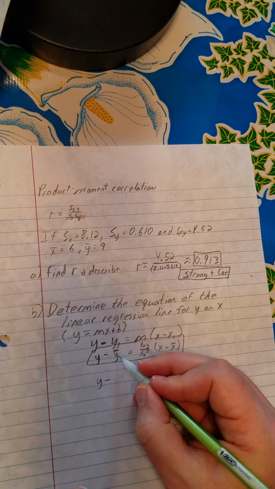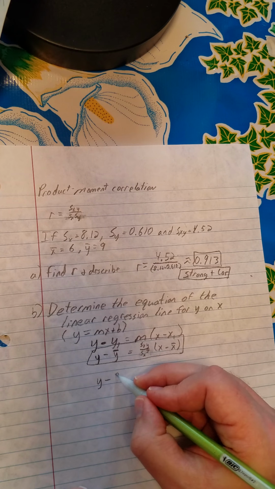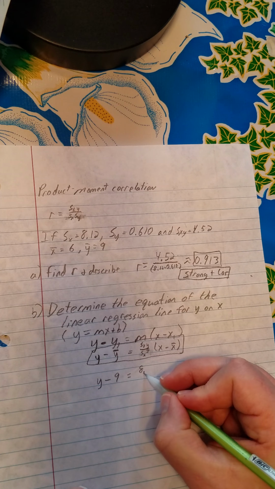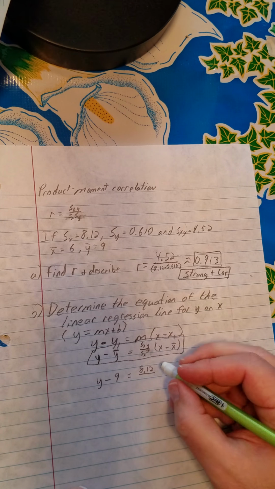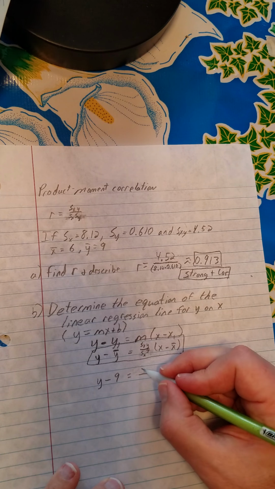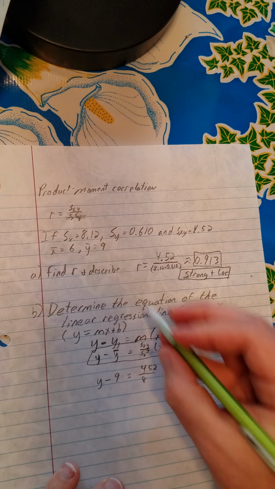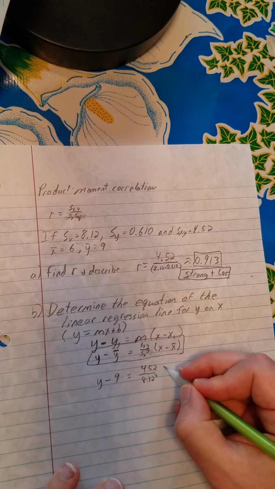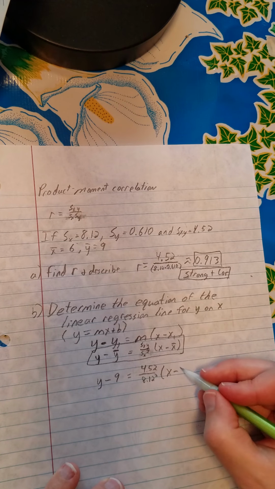So the mean of y is 9. Covariance is 8.12. Standard, whoops, that's the standard deviation. The covariance is 4.52. Standard deviation goes to the bottom. 8.12 squared. X minus the mean of x. The mean of x is 6.